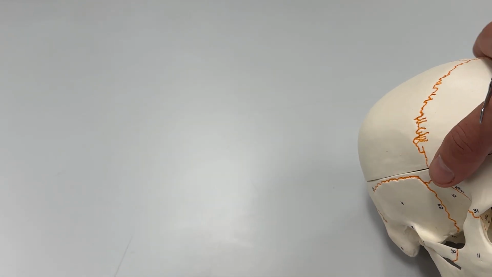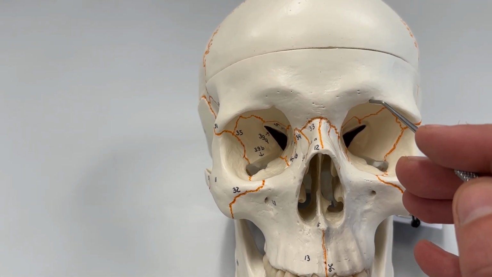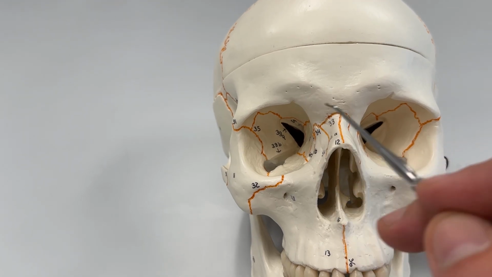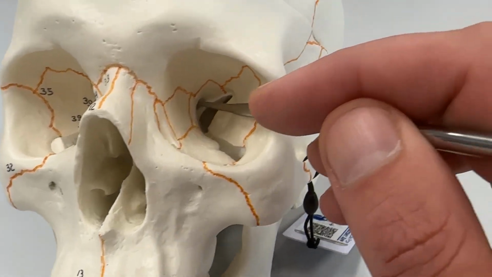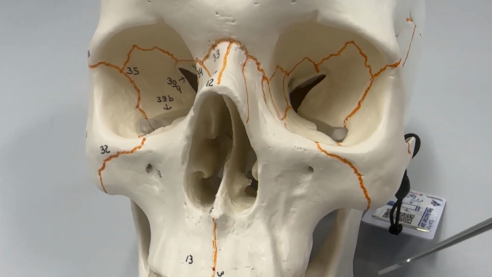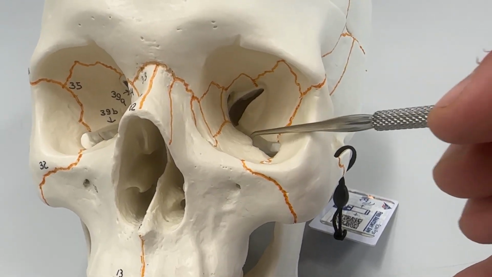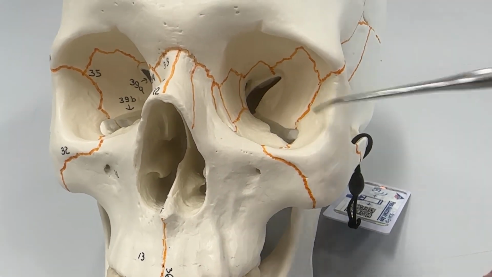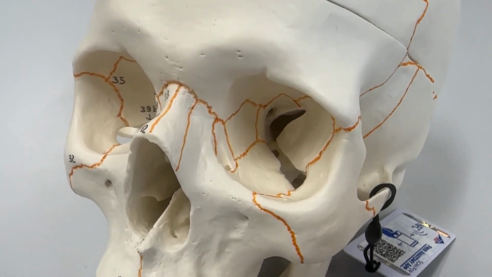Okay, now for some more minor structures on the skull. Superior to the orbit here, we see the supraorbital foraminae. Inside the orbit, we have the optic canal. That's going to be the structure through which cranial nerve 2, the optic nerve, will traverse. And then we have the superior and inferior orbital fissures. So this is the superior, and this is the inferior orbital fissure. And both of those in tandem form a boomerang-like structure.